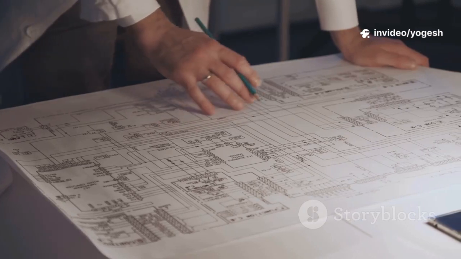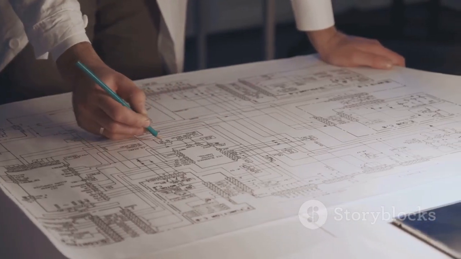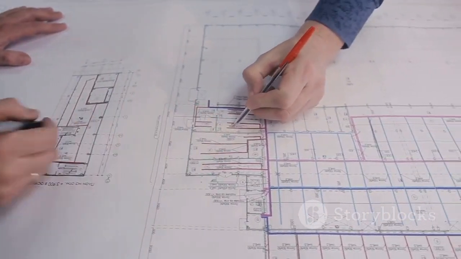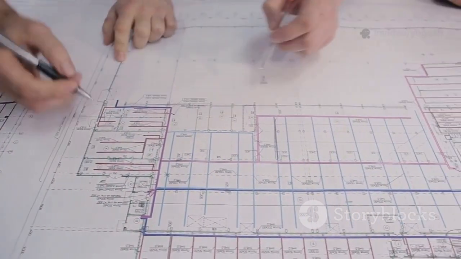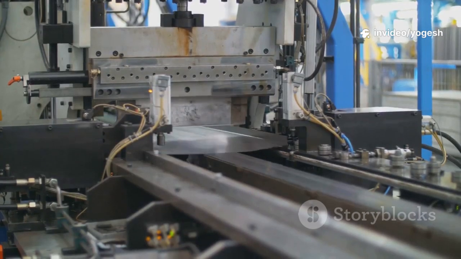Mastering these conventions shows professionalism and respect for the manufacturing process. In today's competitive market, clear, concise drawings set great engineers apart. They're the foundation for reliable, high-quality products.